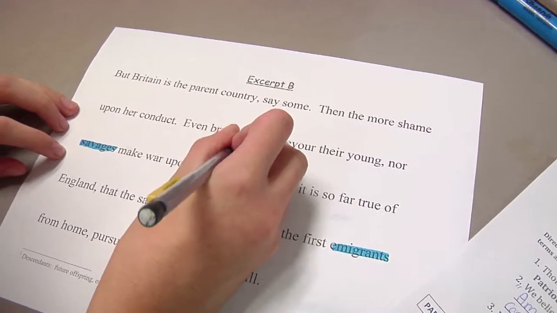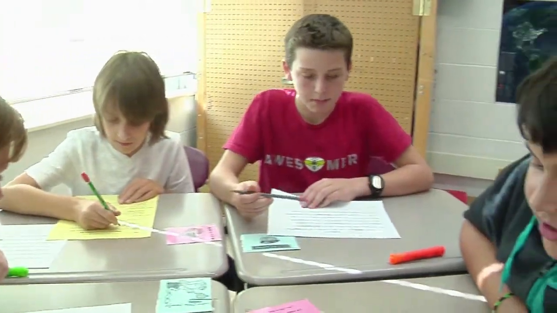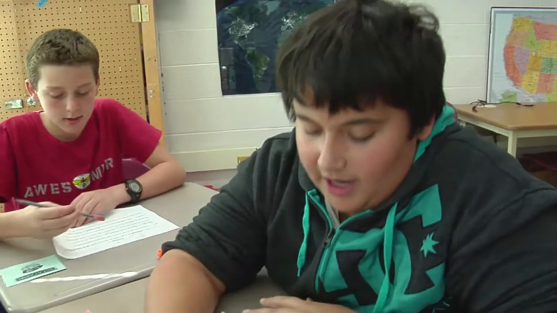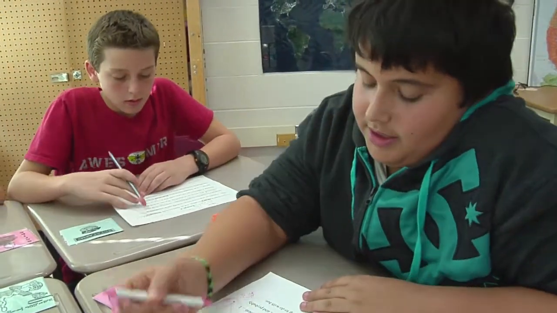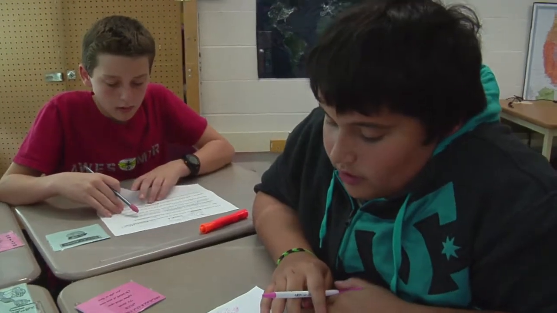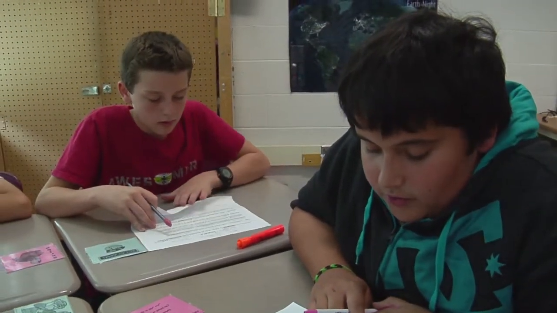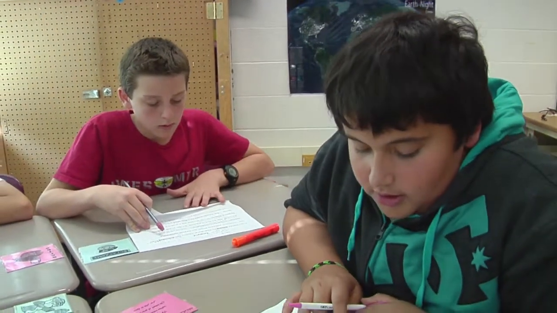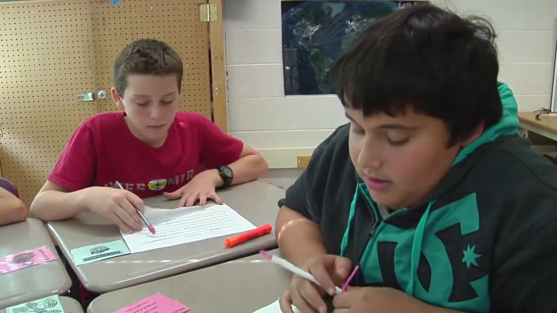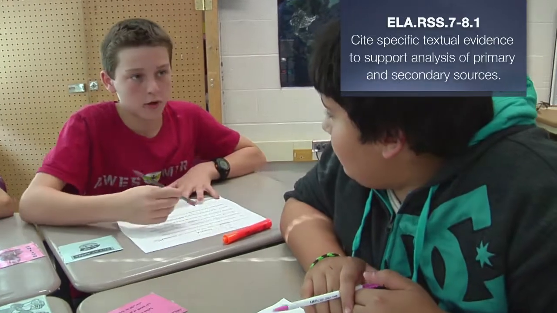I think he was a Loyalist. It says right here, I have heard it assumed by some that as America has grown under her connection with Great Britain, that the same connection is necessary towards her future happiness. But then it says nothing can be more false.